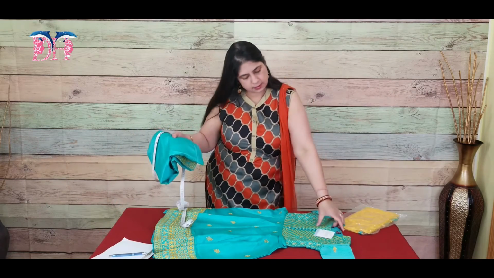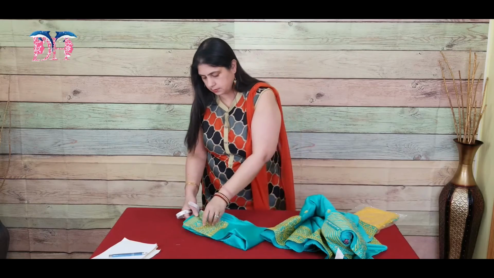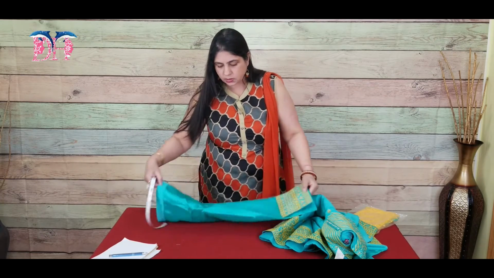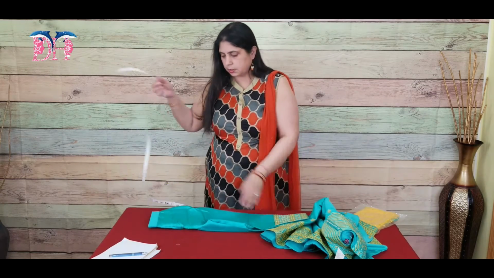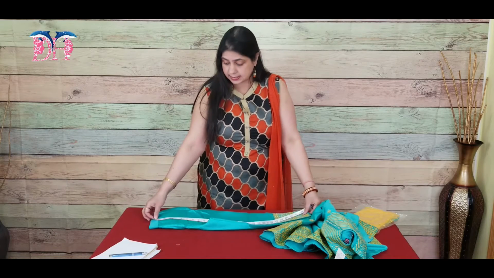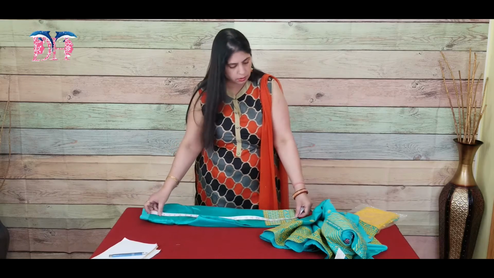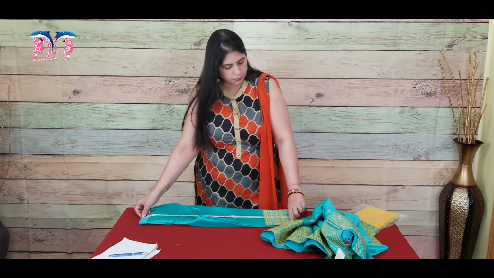The next is measuring the pants. Measuring the length of the pant is important. You measure from waist all the way down to the ankle of your daughter. So if it's an existing garment, you'll see the length from the waist all the way down to where it comes down to the ankle.